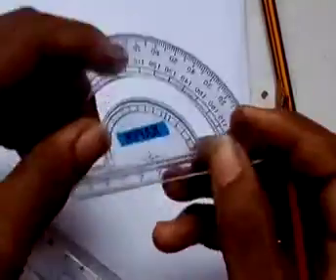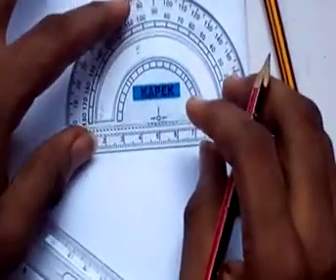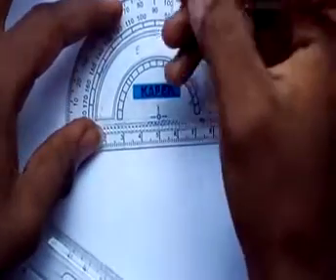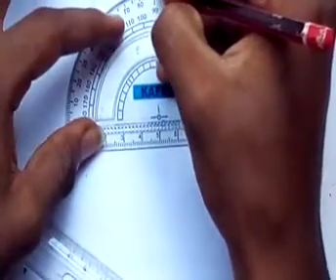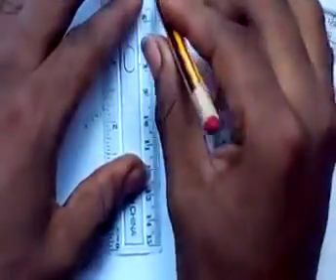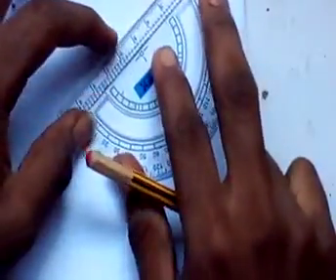The next step is to draw perpendiculars at D and E to intersect at F. So I'll draw a line perpendicular to D and a line perpendicular to E, so they will intersect at F. So this is the first perpendicular at D, at 90 degrees. Then we also have to draw a perpendicular at E.